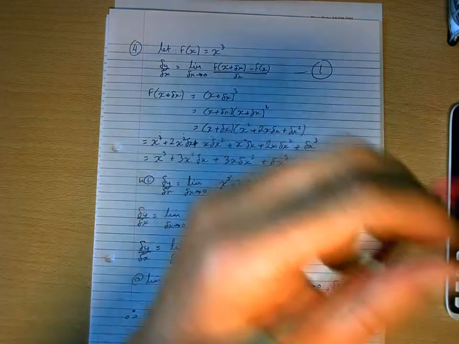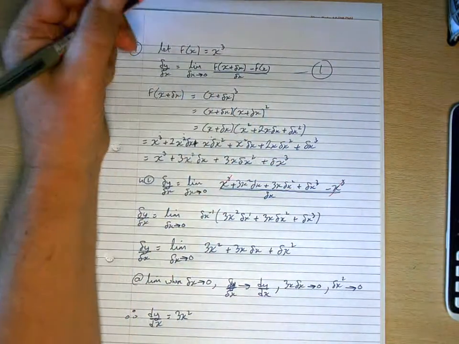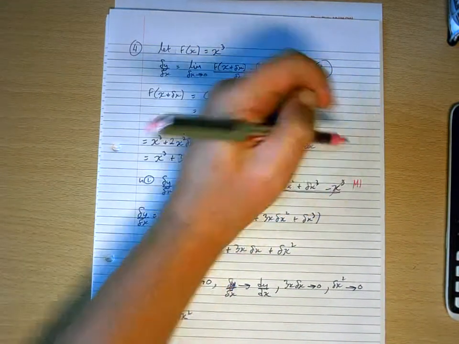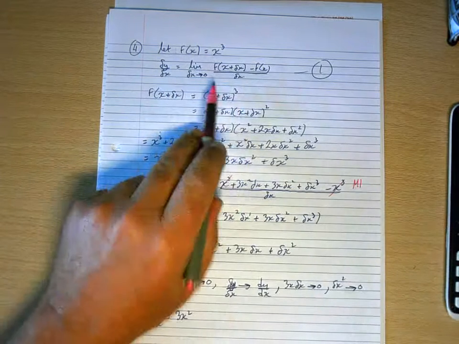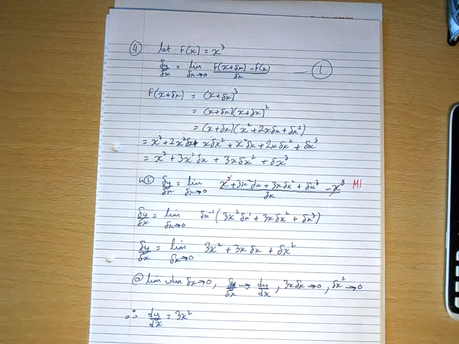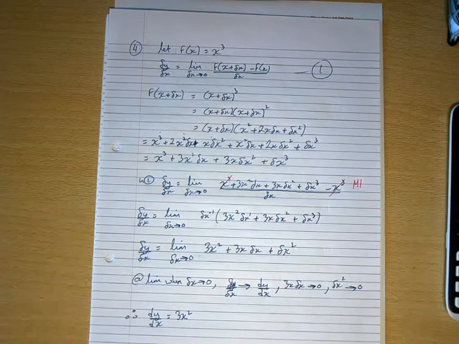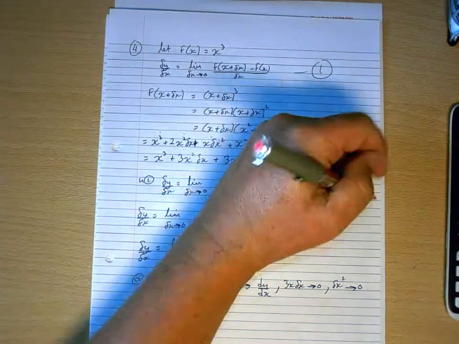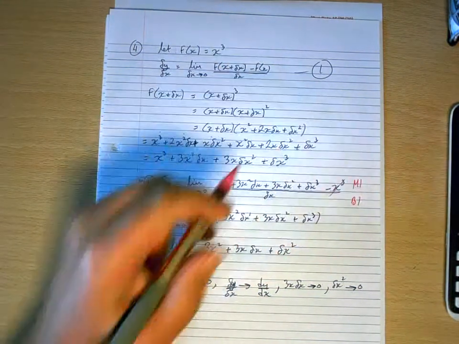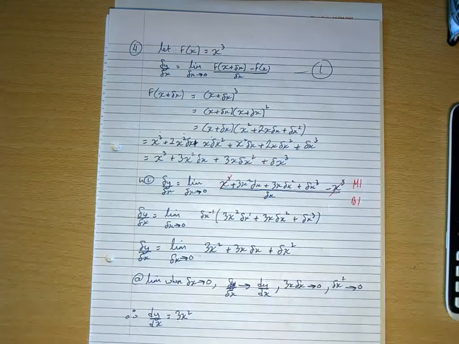You're going to have M1 for correctly substituting into the standard first principles equation, and A1 or B1 if you substituted in everything right.